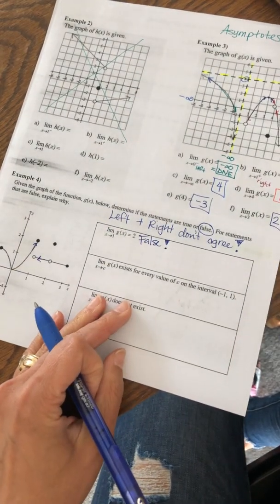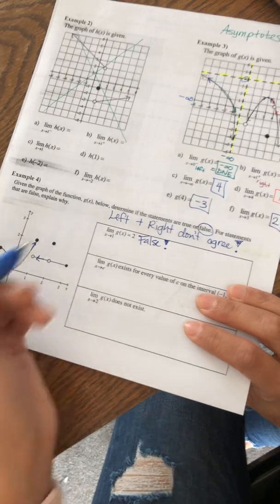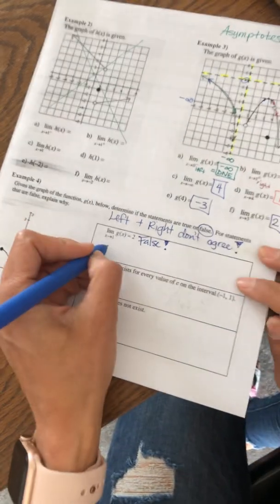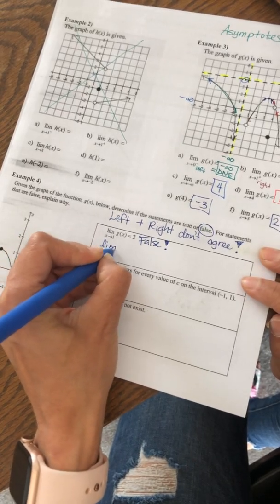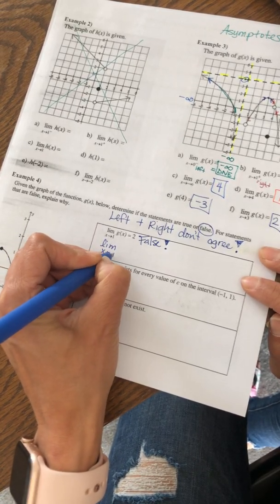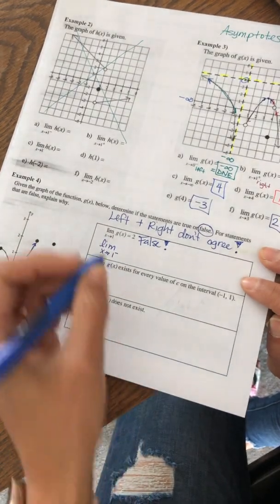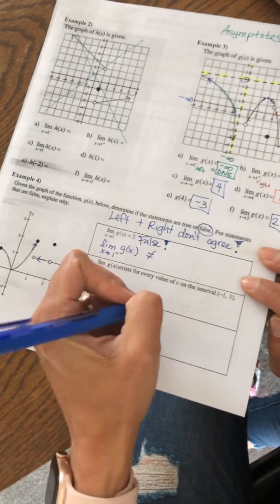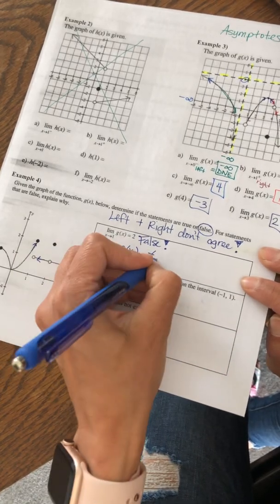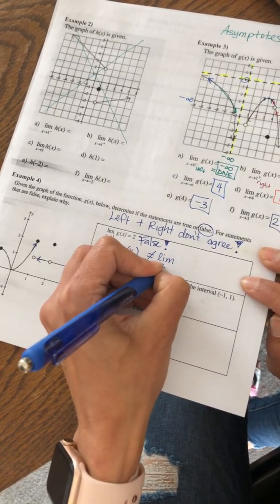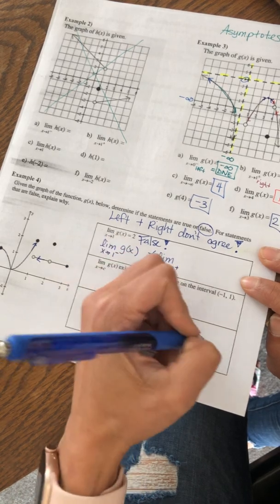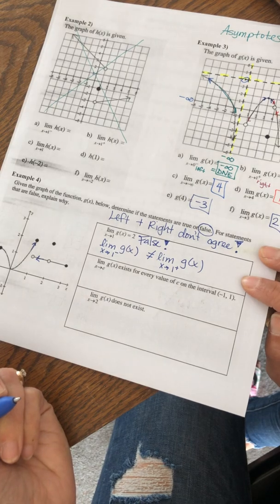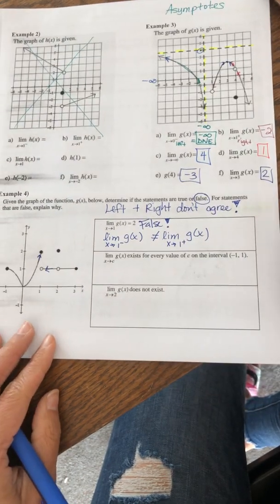And now we have to say why mathematically, and this is how you do it. Well, since it's different, they don't meet in the same spot from the left and from the right, we have to say the limit as x approaches 1 from the left of g of x does not equal the limit as x approaches 1 from the right of g of x. Okay?